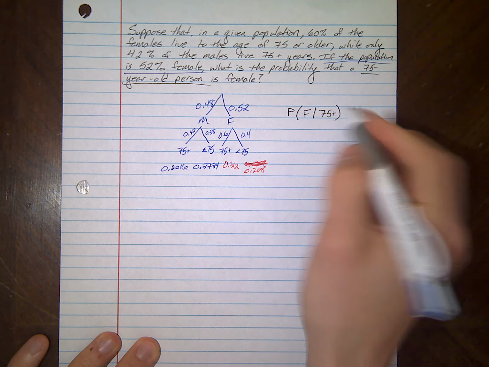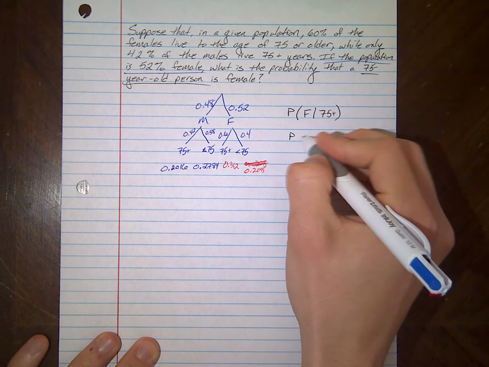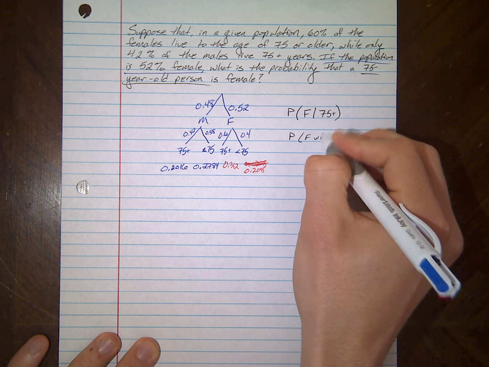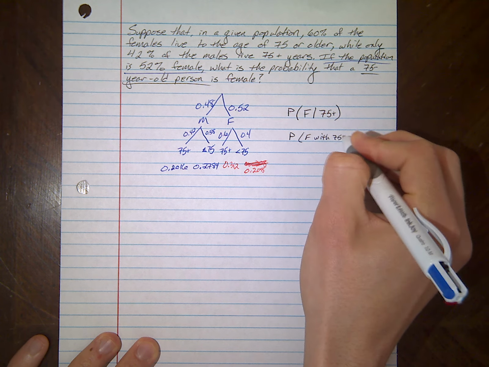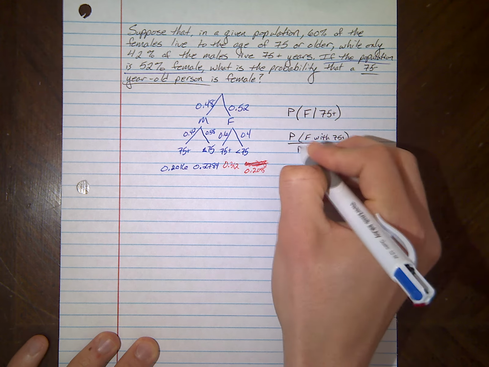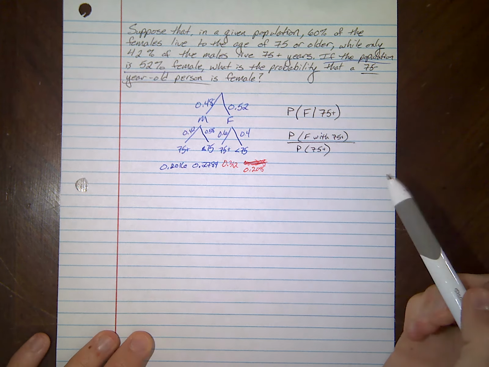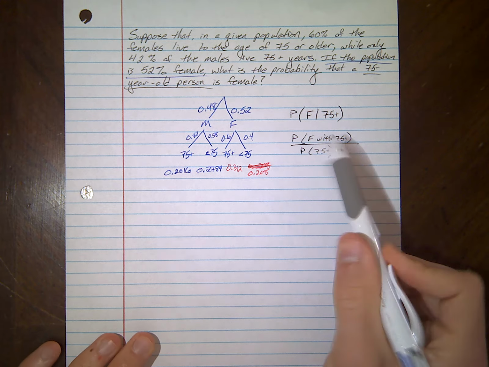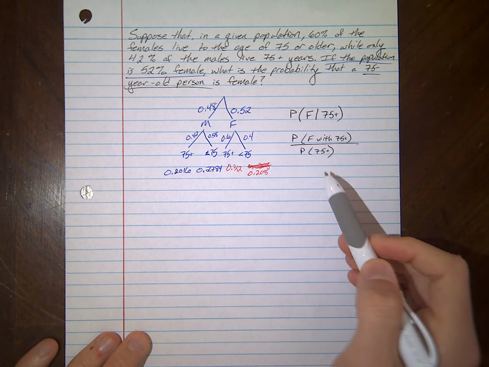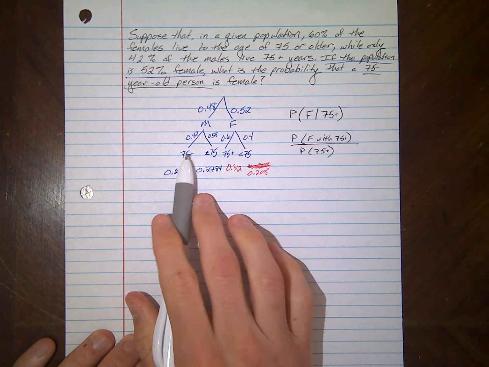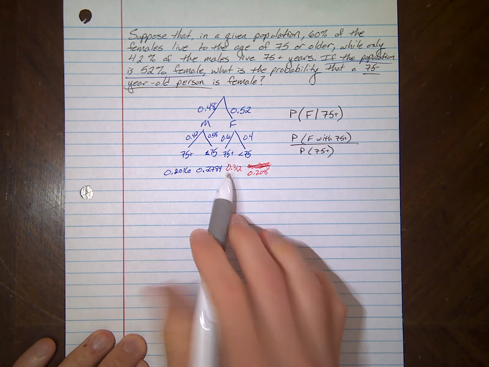Using our formula, that would be the probability of the female with 75 plus divided by the probability of 75 plus. Always with these tree diagrams, for the denominator you have to add a couple things together, because as we see here, you've got two branches that are 75 plus.